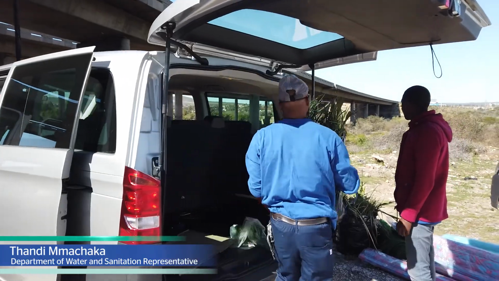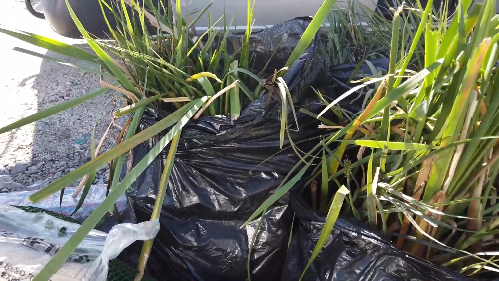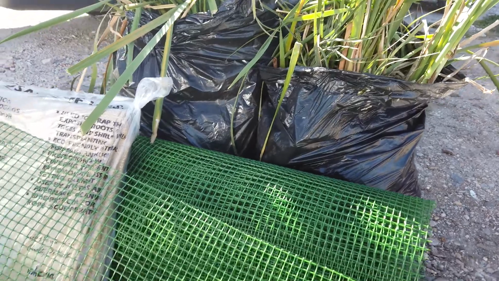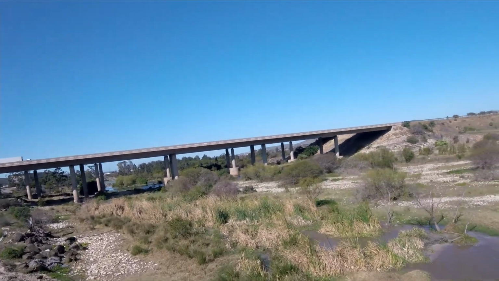Kandi Machaka, working for the Department of Water and Sanitation, responsible for water quality management. The department is part of this BCC project because it will bring in interventions that will assist the department in protecting this water resource. Water resources in South Africa are managed and regulated by the National Water Act.